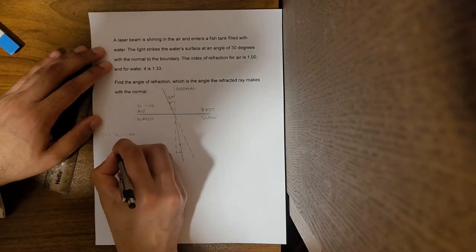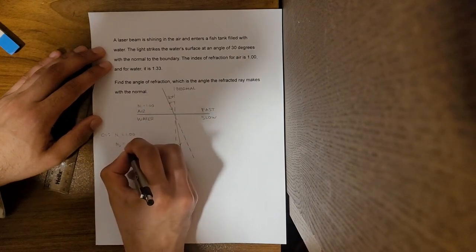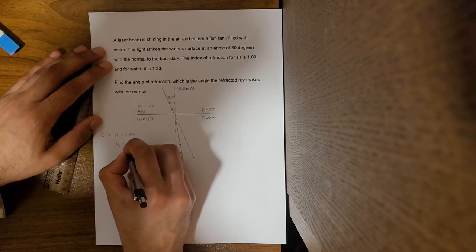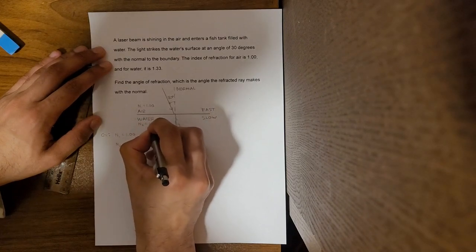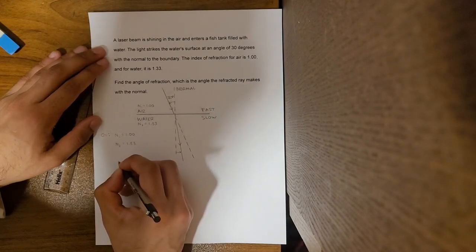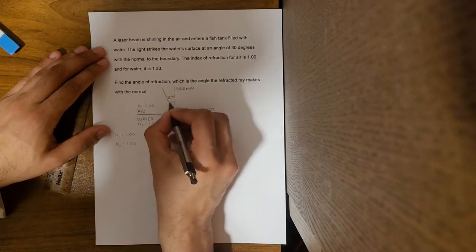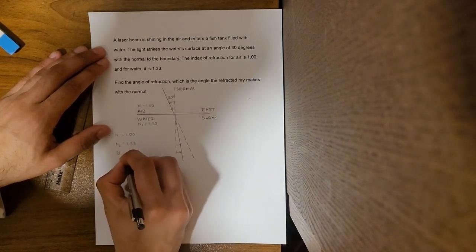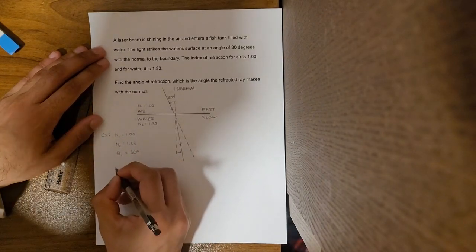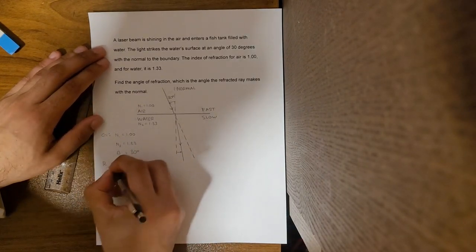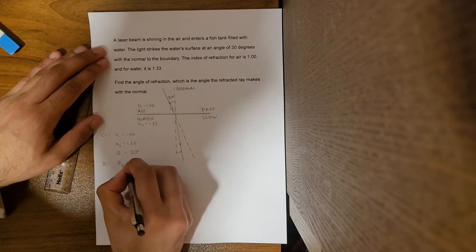We know the index of refraction for water is 1.33. We can label that over here as well. We know the angle of incidence is 30 degrees. That's theta 1, that's 30 degrees. Okay. What is our required? Well, that's the angle of refraction, theta 2.